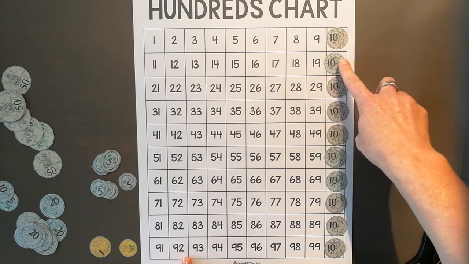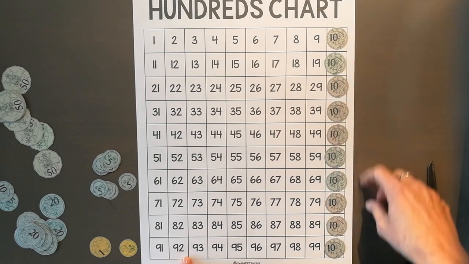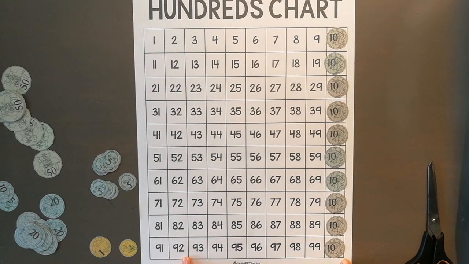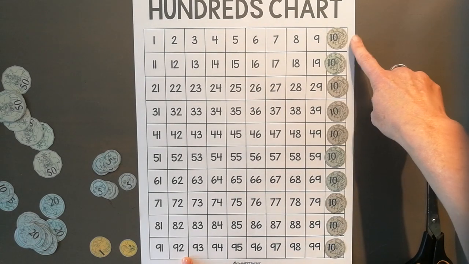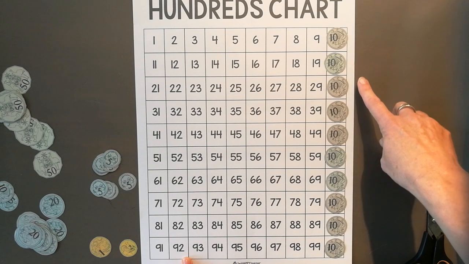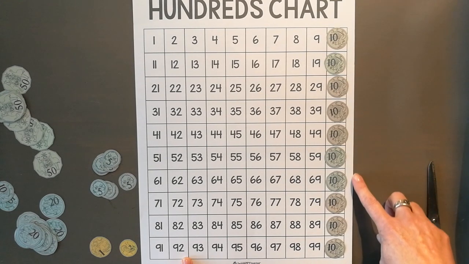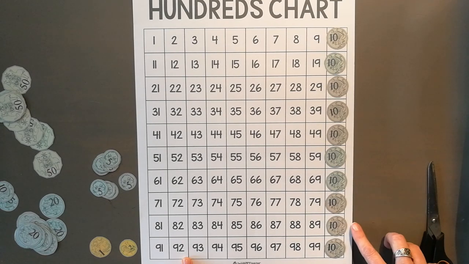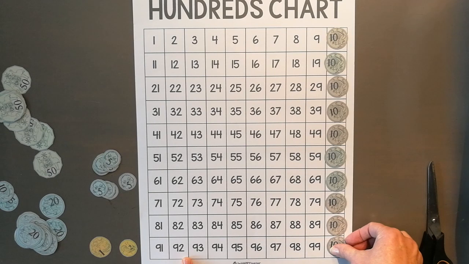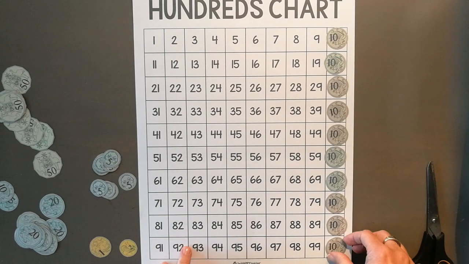This is a 10, 10, 10, 10. How many 10s were there to get all the way to 100? Can you count? 1, 2, 3, 4, 5, 6, 7, 8, 9, 10. Wow. Did you guess 10 before we even put them down? That's very good guessing. So that's 10 of those.